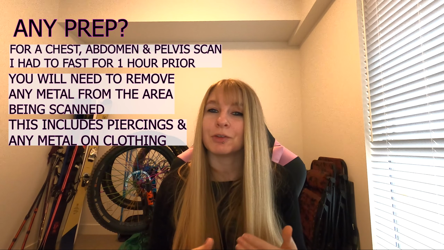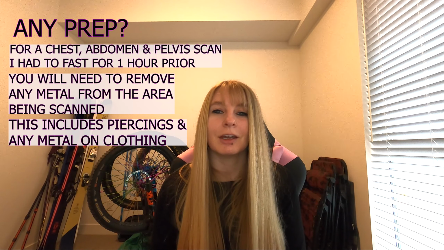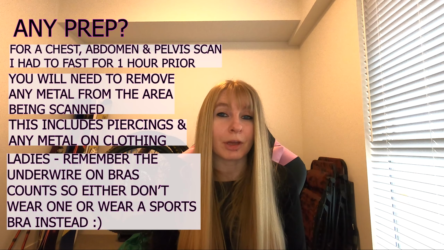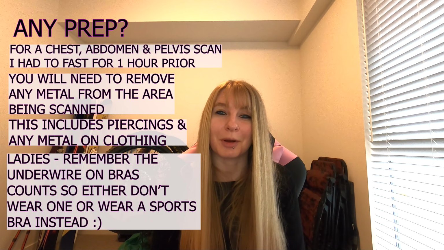So you should also think, if you've got piercings anywhere else, then to remove those if you're having this kind of area scanned. And ladies, if you're wearing a bra with underwire, that will also count. So either don't wear one or wear a sports bra.